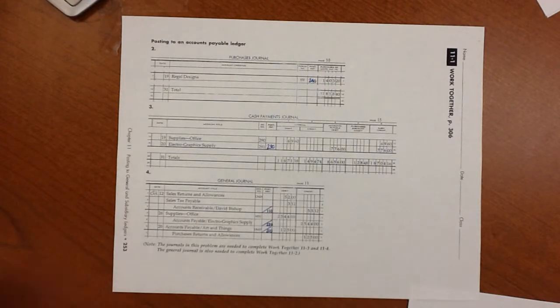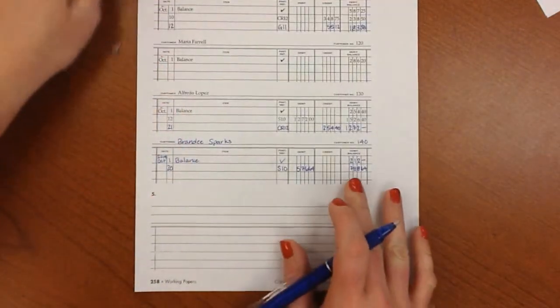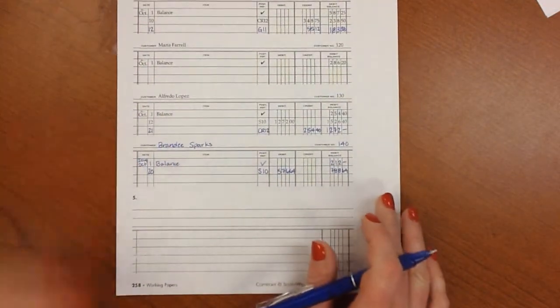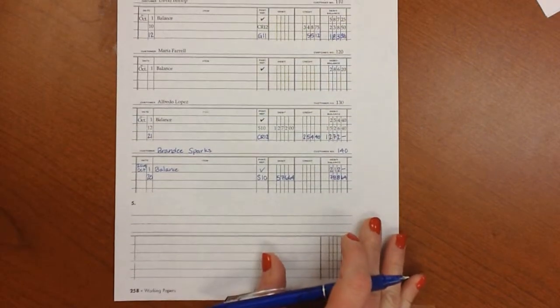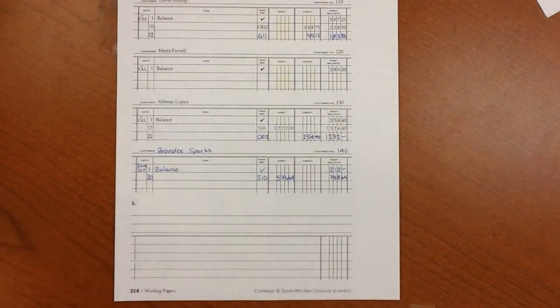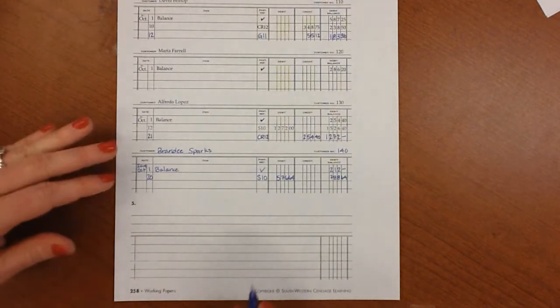Step 5 is to prepare a schedule of accounts receivable. And we have room for that at the bottom of this page. And this is just the same as the schedule of accounts payable, but the title is different.